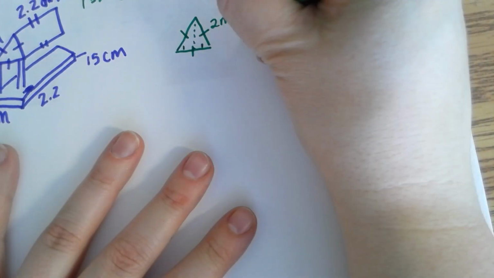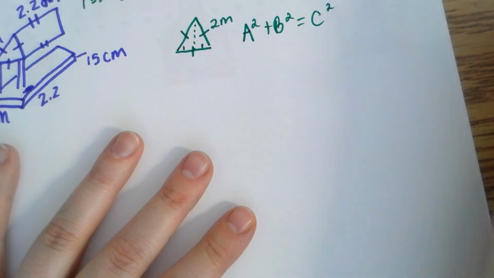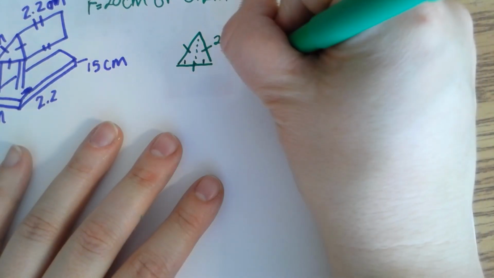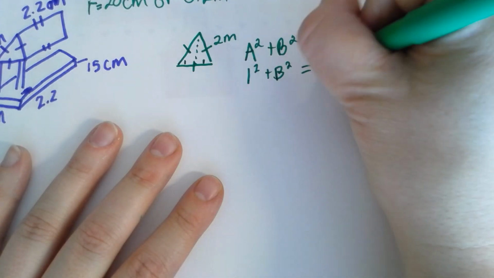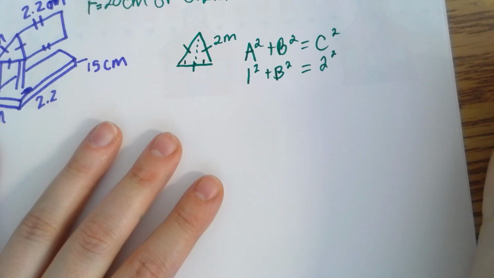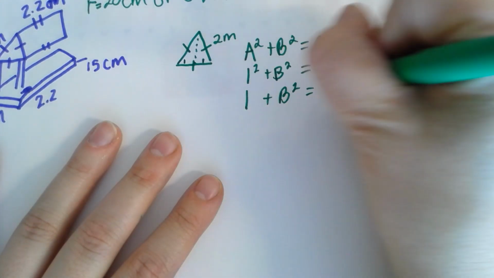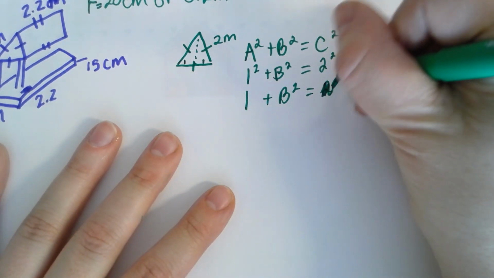So with my formula, a squared plus b squared equals c squared, there's some things I can fill in. So for my a, I'm going to put 1 squared. B is what I'm going to be trying to find. And my c, or my hypotenuse, is this. Once I figure this out, I have 1 plus b squared equals 2 squared. Or, sorry, that should say 4.